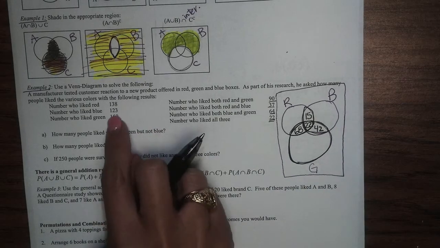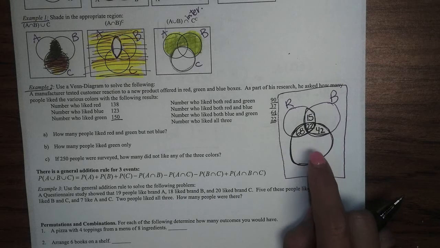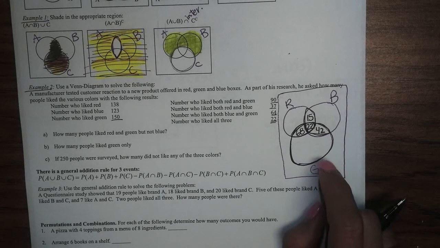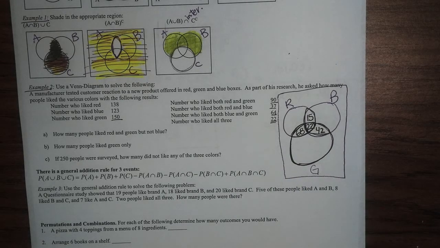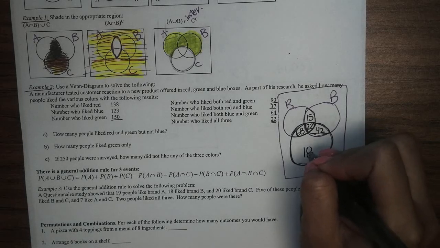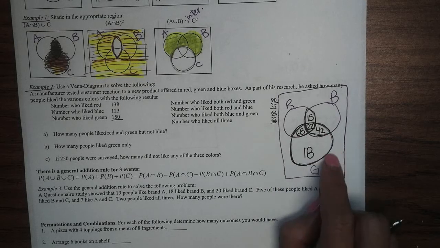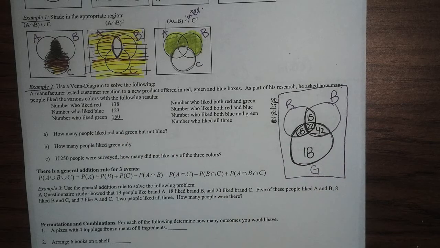So take 150 and subtract all these little numbers so we can find out how many people like only green. So 150 minus 68 minus 22 minus 42, 18. And again, make sure you understand that the 18 represents the number of people who like green only. The entire circle for green is 150, but that includes people that like everything else.